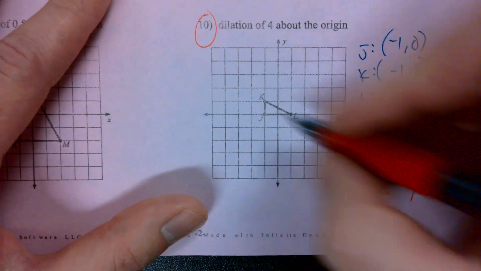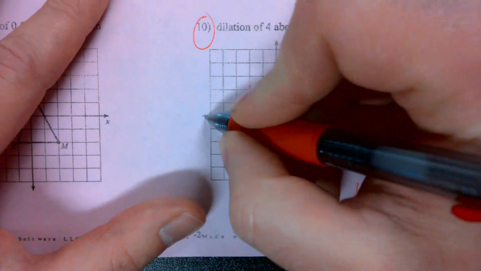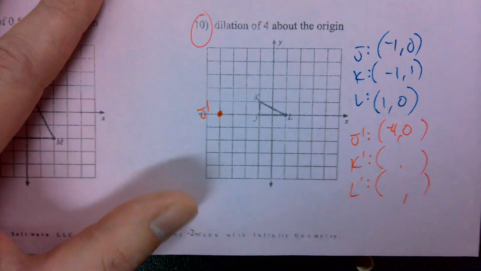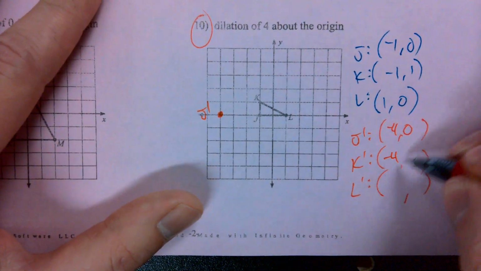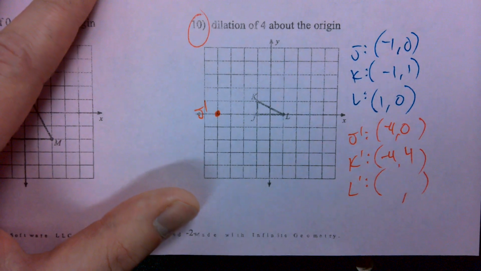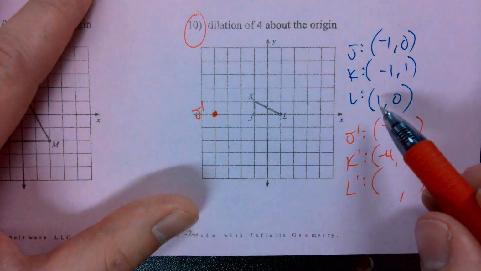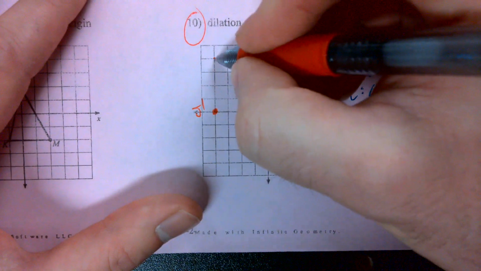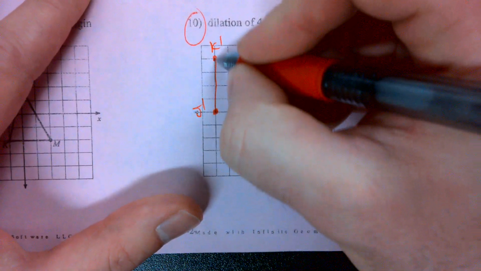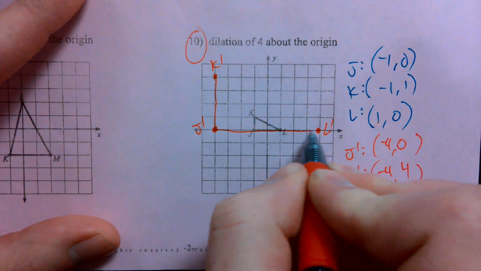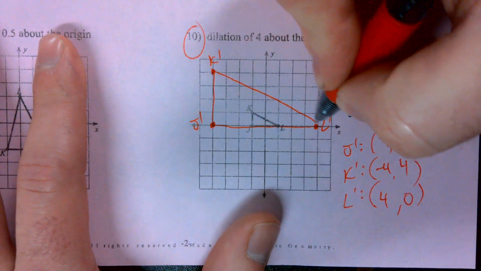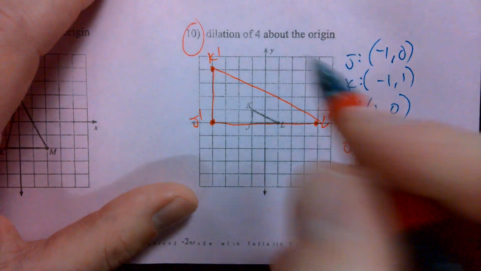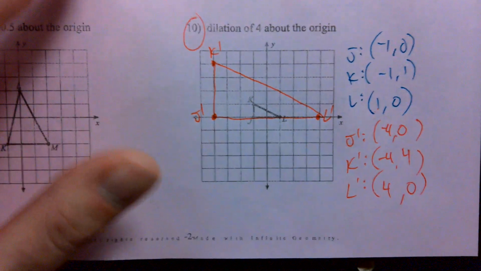-4, 0. Perfect. It's going to be right there. J prime. What's my K prime? -4, 4. And what about L prime? 0, 4 is super close. It's going to be 4, comma, 0 actually. 4, 0. We're right there on the x-axis. L prime. K prime up there. Boom. Again, my pre-image.